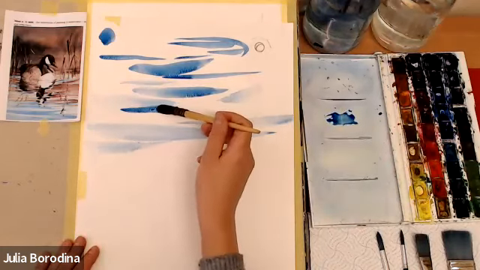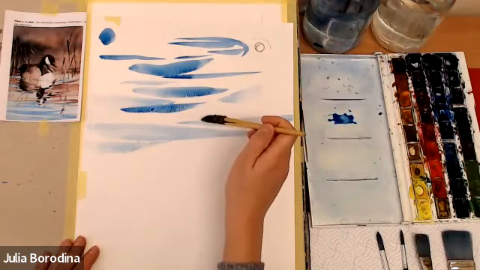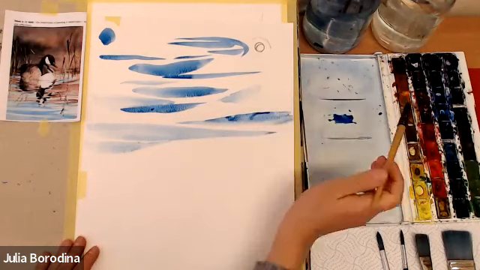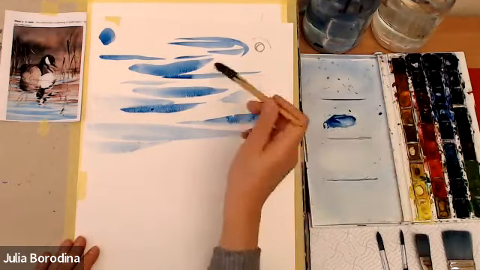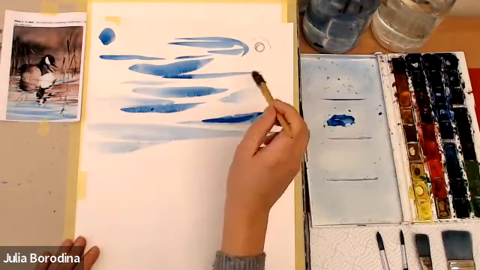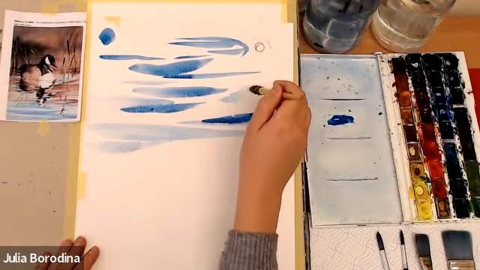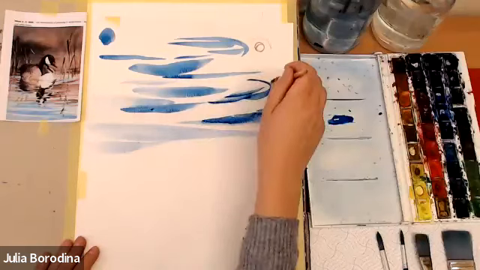I'm just playing with the technique where the lighter lines are still wet, and I'm touching them up with a darker shape. They will blend. We want to have that turning round shape of the ripples.